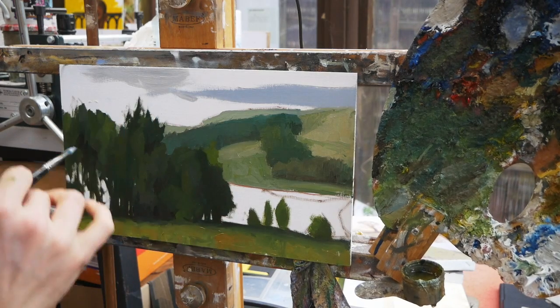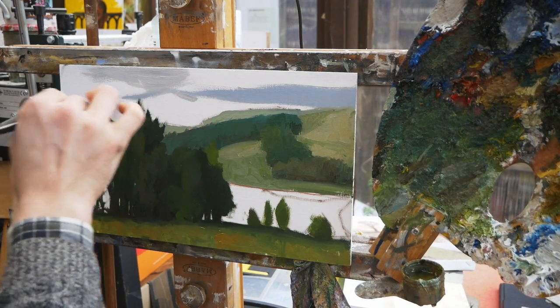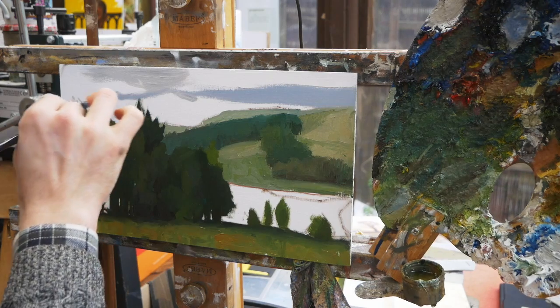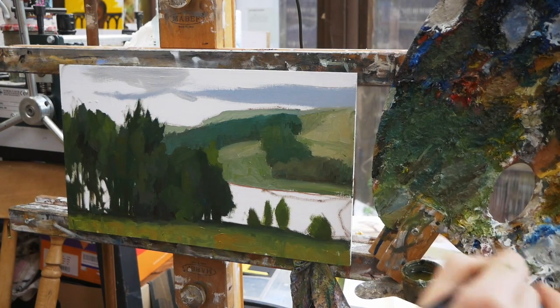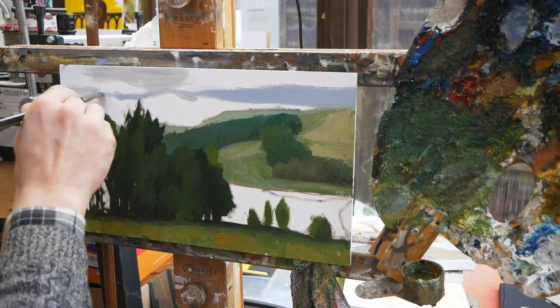And it kind of carries up, drops back down over here, then lightens off a bit.